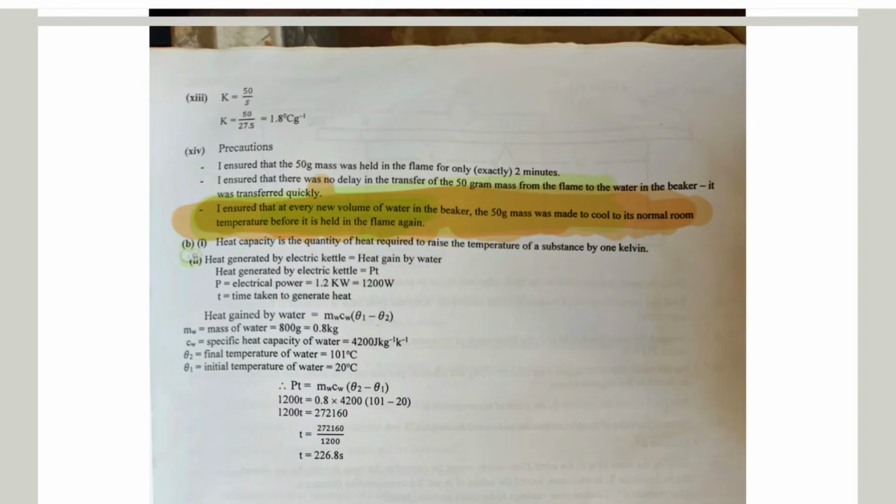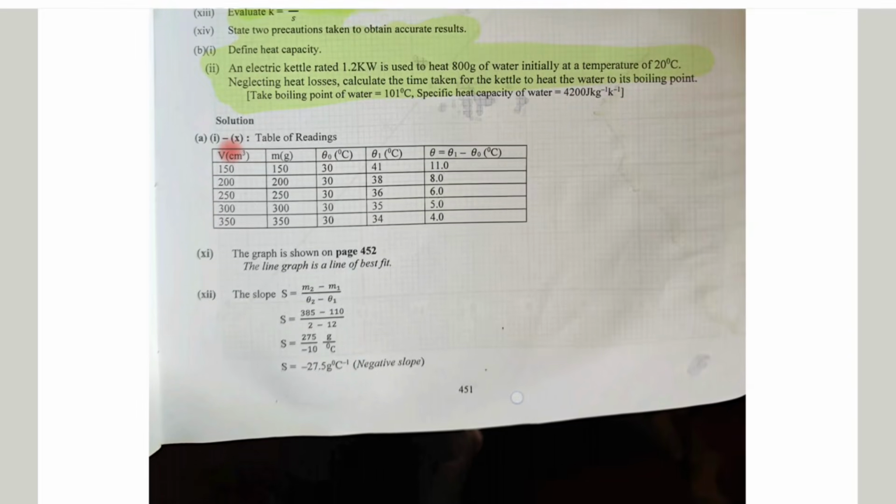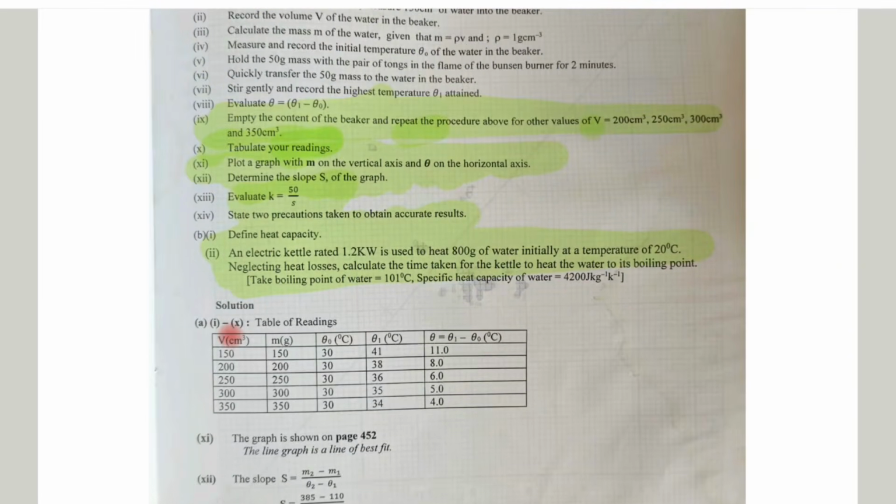Is that clear? Then question 1b1, heat capacity is the quantity of heat required to raise the temperature of a substance by 1 Kelvin. You can be asked to define heat capacity. Then you can be given a mathematical problem. You should know that if the question comes in that format, then you are expected to solve. Let's look at the question.